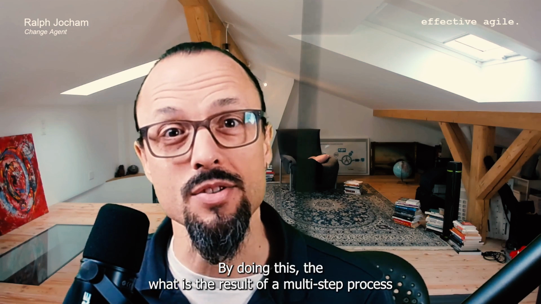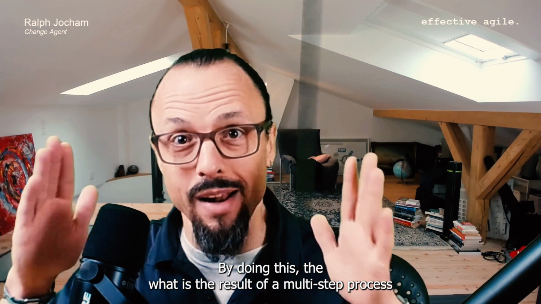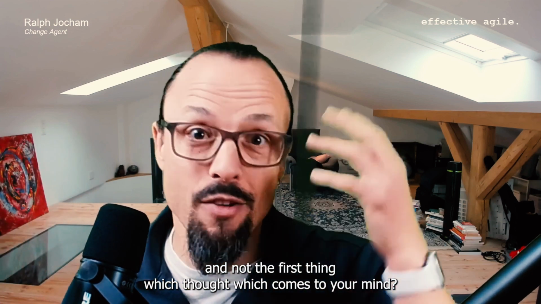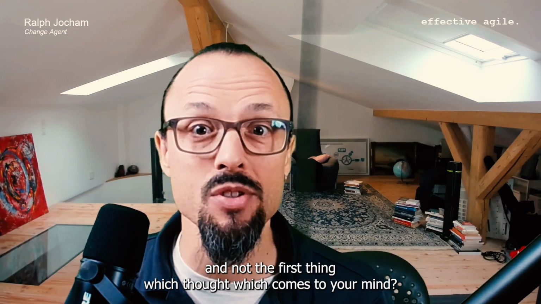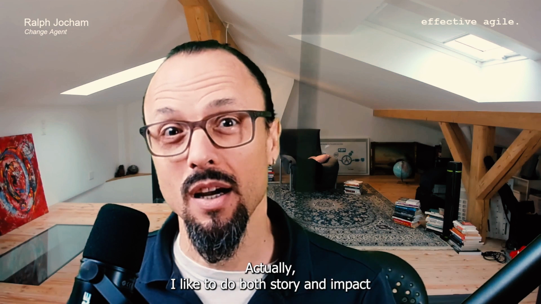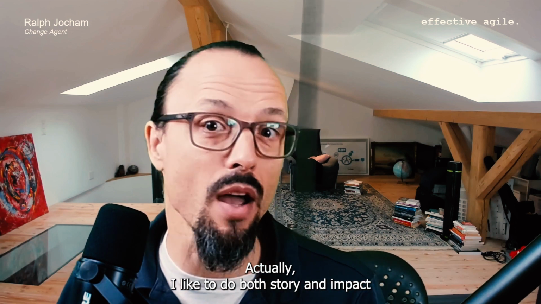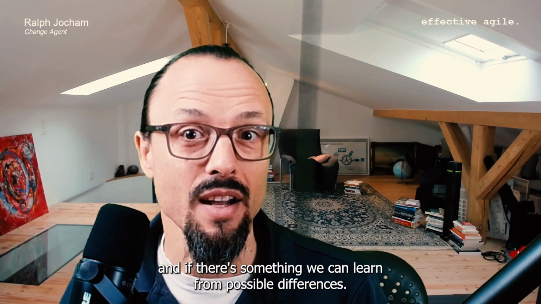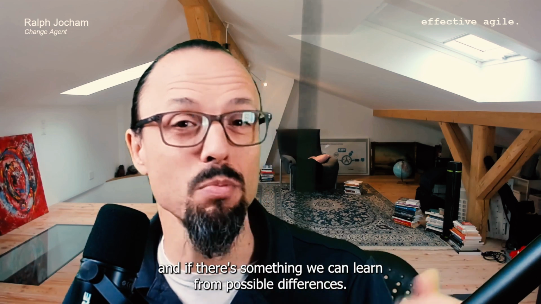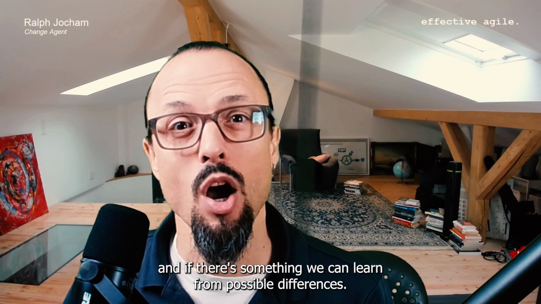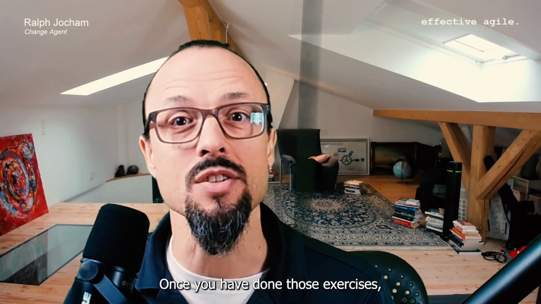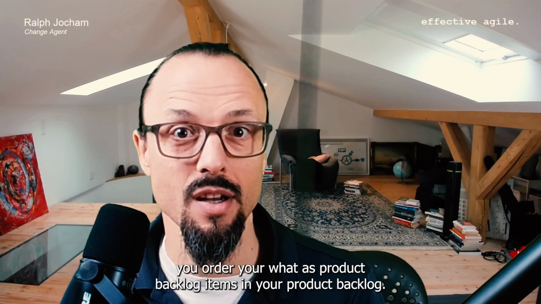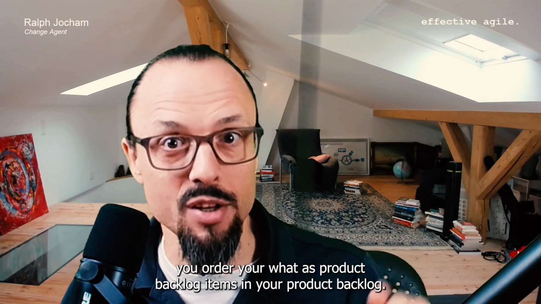By doing this, the what is the result of a multi-step process and not the first thing which comes to your mind. Actually, I like to do both story and impact mapping and see if they align and if there's something we can learn from possible differences. Once you have done those exercises, you order your whats as product backlog items in your product backlog.